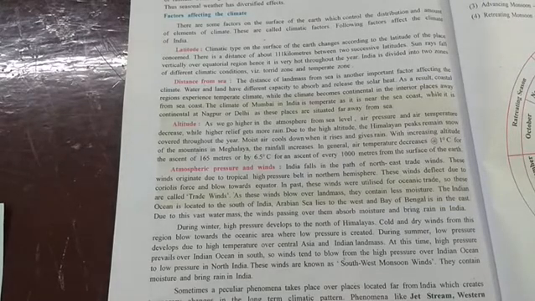Then what happens? Higher relief gets more rain. Due to the high altitude, the Himalayan peaks remain snow covered throughout the year. So make a bracket, students. Why do the Himalayan peaks remain covered with snow throughout the year? It is because the altitude is very high, and so Himalayan peaks remain snow covered throughout the year.